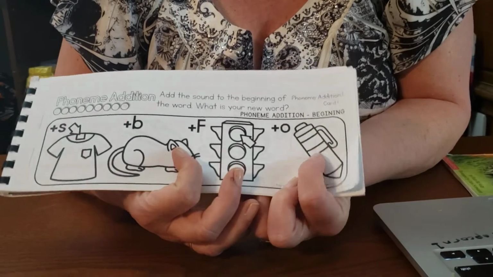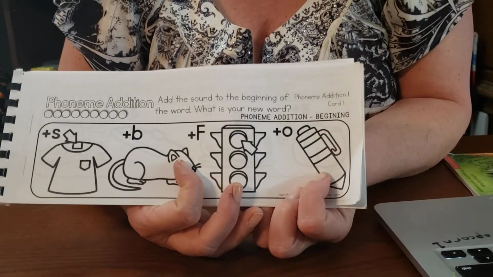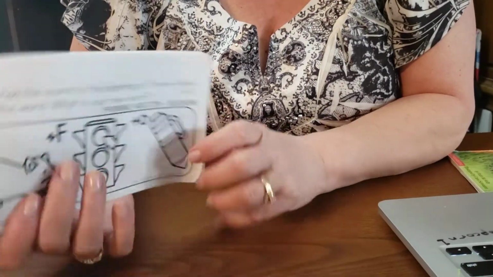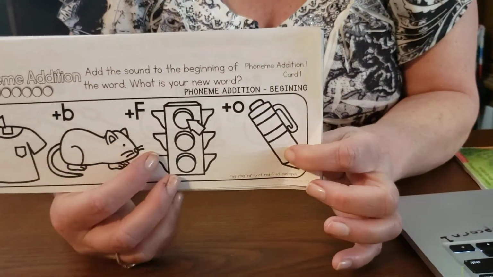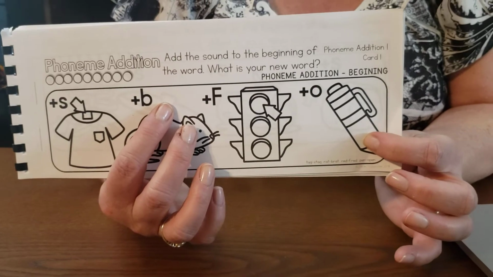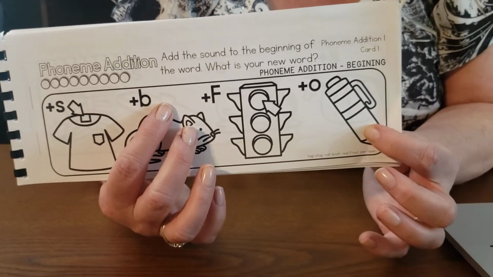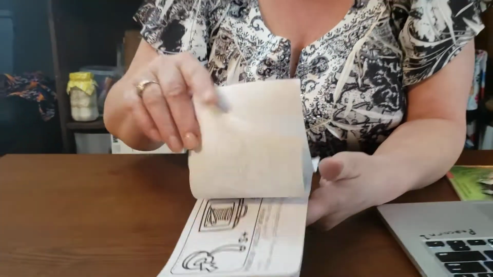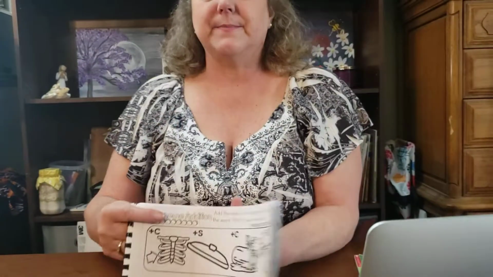Okay. This is a pen. Sorry, it's an pen, and we're going to add an O. So it's going to be O, pen, which is open. All right, let's do one more page. See if you can get better at this.